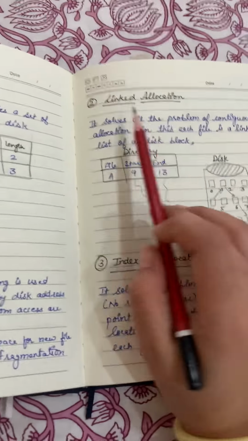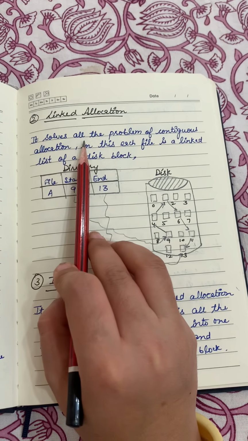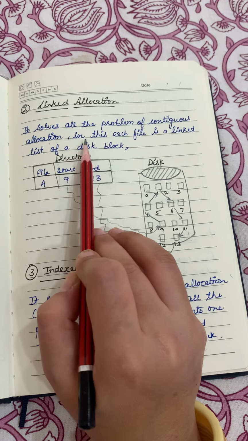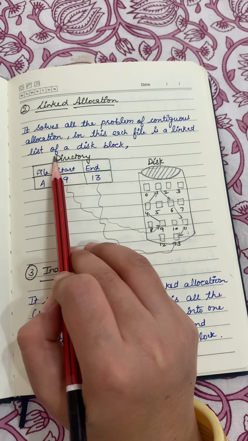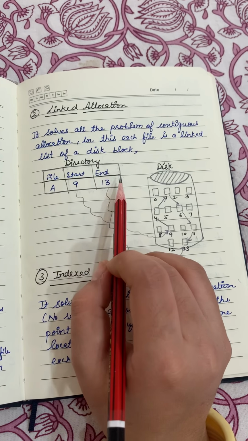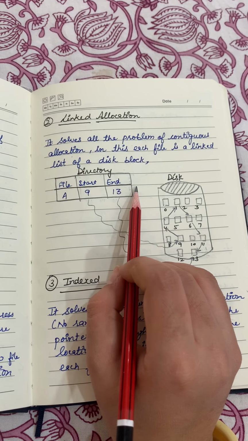Now the next allocation method is linked allocation. It solves all the problems of contiguous allocation. In this, each file is a linked list of disk blocks. It is not necessary that we have contiguous addresses for a file to be saved.